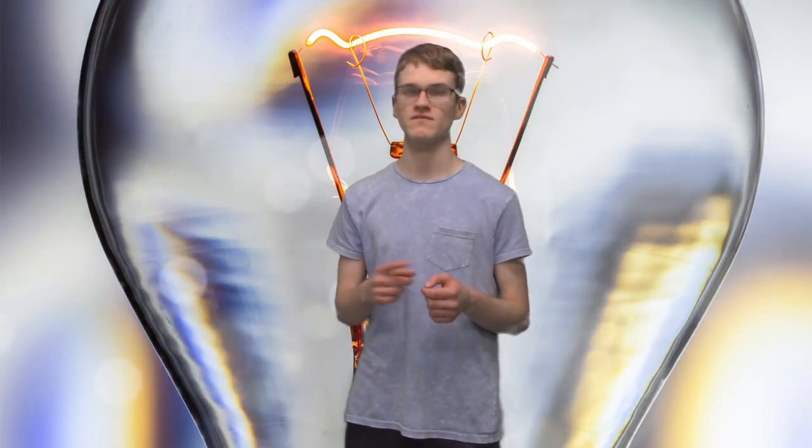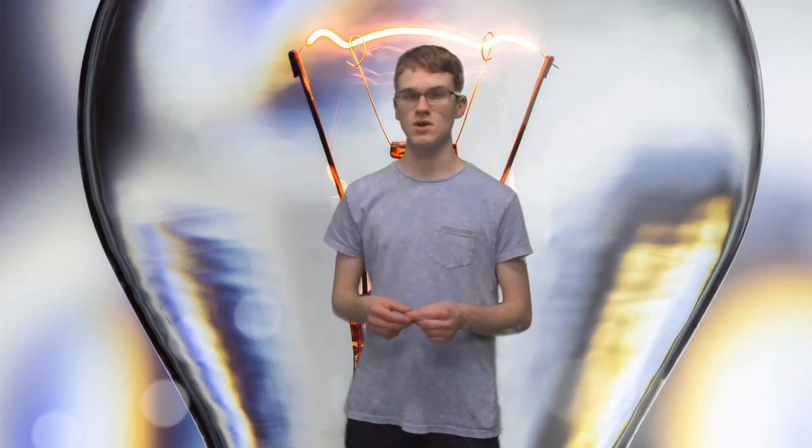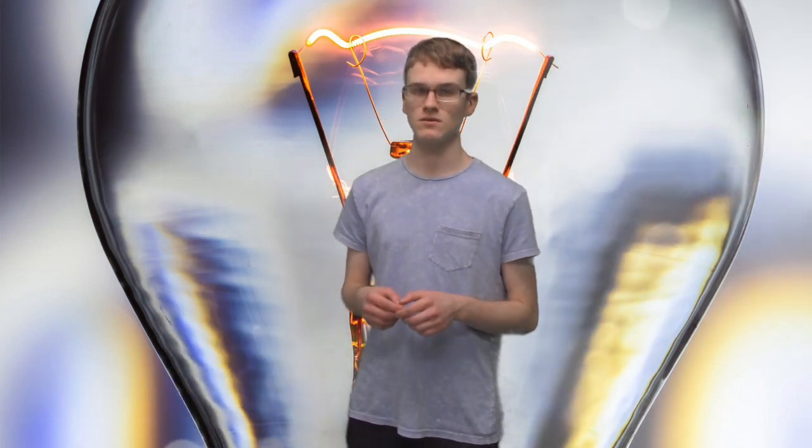Current is, when it comes to electricity, the amount of electricity flowing through a wire in a certain amount of time. It is similar to the amount of water flowing through a pipe in gallons per second, for example. With electricity, the unit used to describe it is amperes, and it is also known by the variable name I in mathematical equations. So current is just how much electricity is flowing in a certain amount of time.